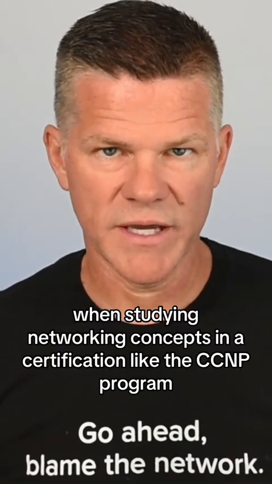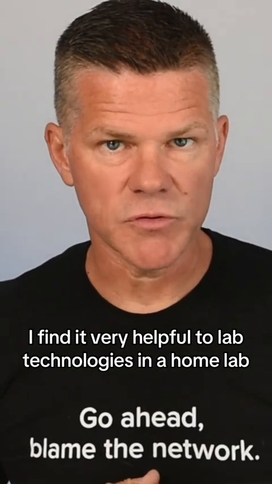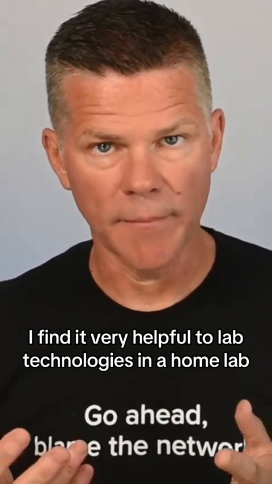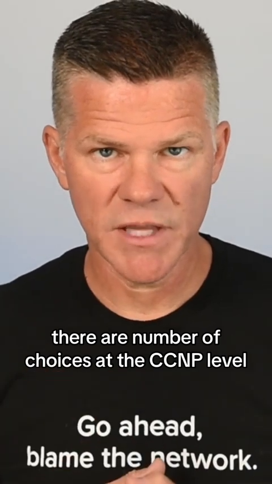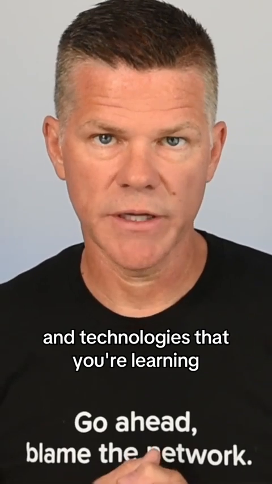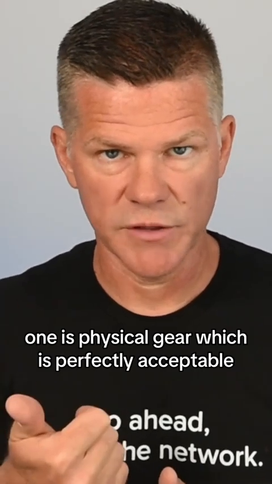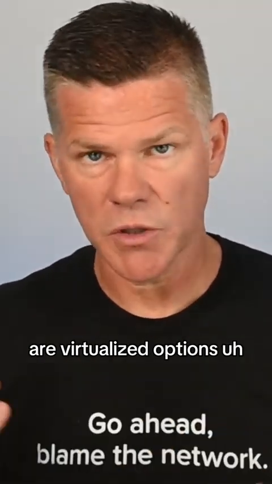When studying networking concepts in a certification like the CCNP program, I find it very helpful to lab technologies in a home lab. There are a number of choices at the CCNP level on how you'd like to practice these protocols and technologies that you're learning and apply them in a home lab. One is physical gear, which is perfectly acceptable. Others are virtualized options.